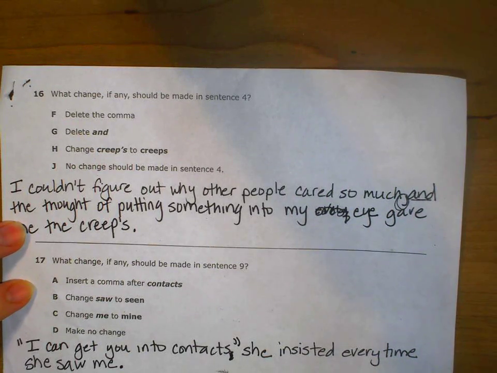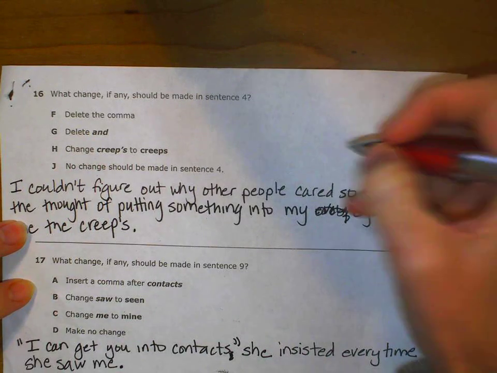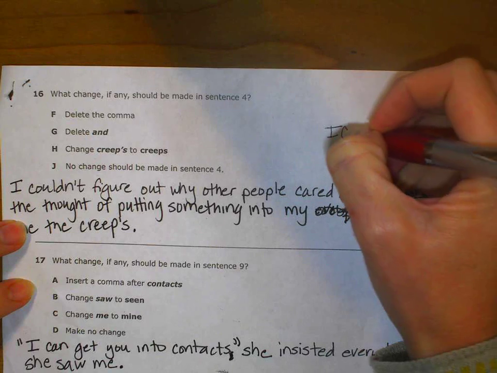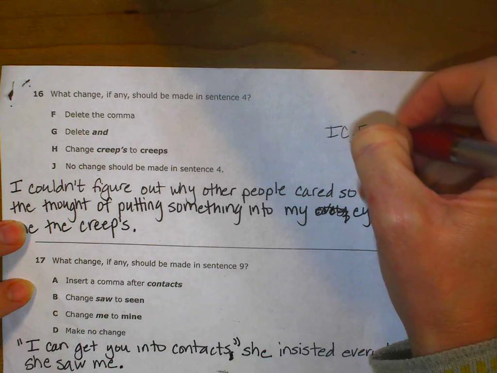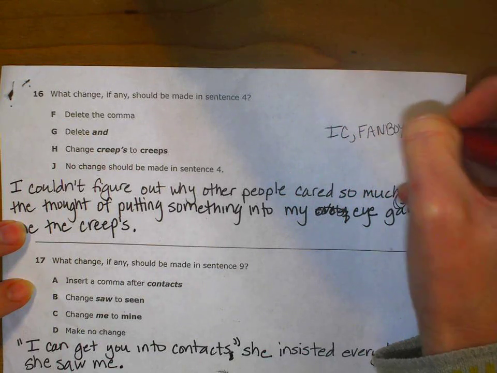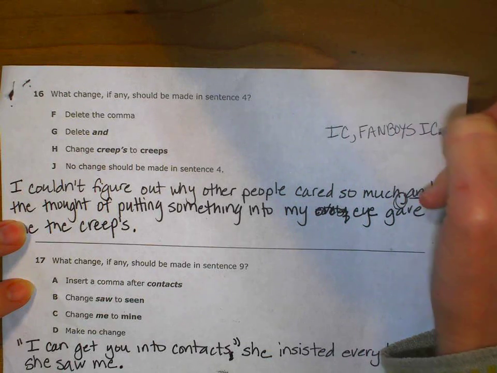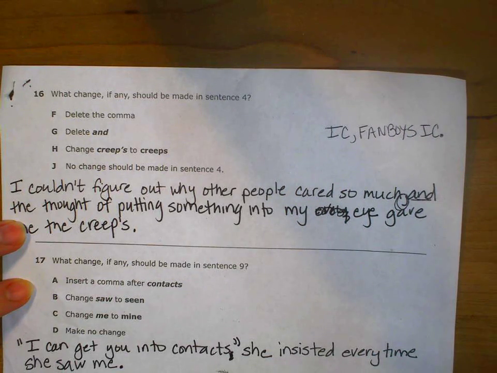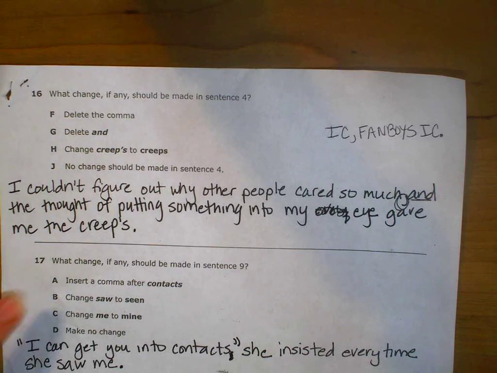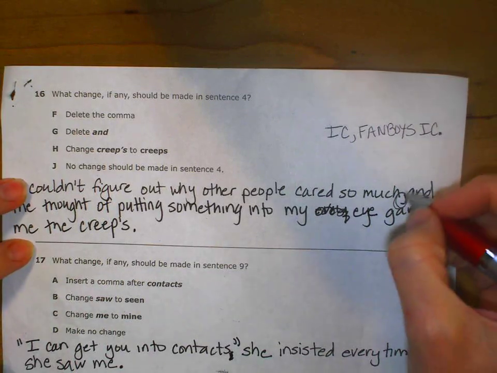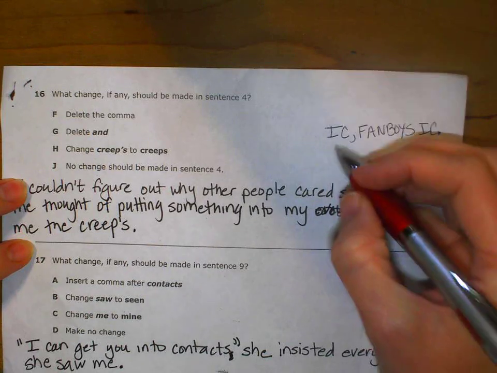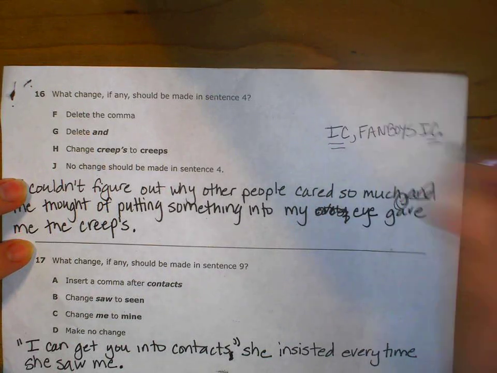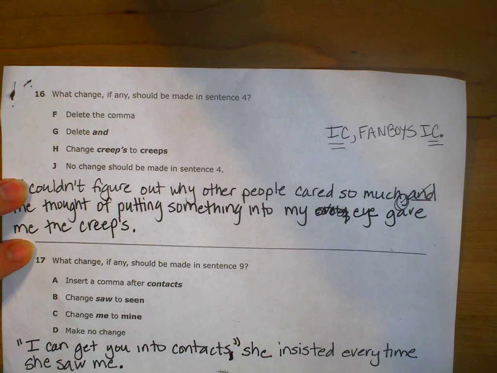So immediately when I see a comma and I see a fanboy, I should ask myself, do I have the correct pattern? My pattern needs to be IC, comma, fanboys, IC, period. Okay? Now, they can ask me to insert a comma, to delete a comma, but they're checking to see if I know this pattern. IC, comma, fanboys, IC. So let's check. I have my comma, I have my fanboys, so now I need to see if I have an IC, if I have a complete sentence on both sides of the fanboys.